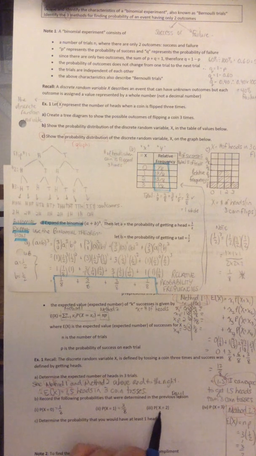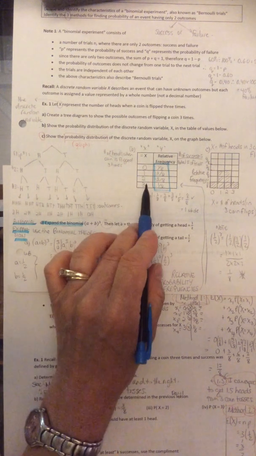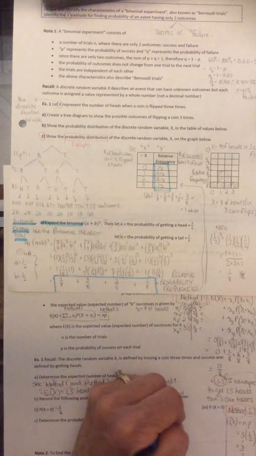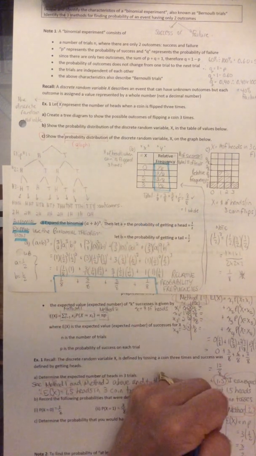When the discrete random variable was 2 heads, it was 3/8 again. And when the discrete random variable was equal to 3 heads, it was 1/8. So determine the probability that you would have at least 1 head. At least 1 head means 1 head. It also means 2 heads, but it also means 3 heads, right?